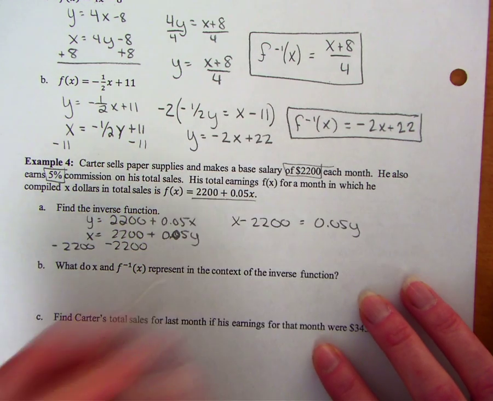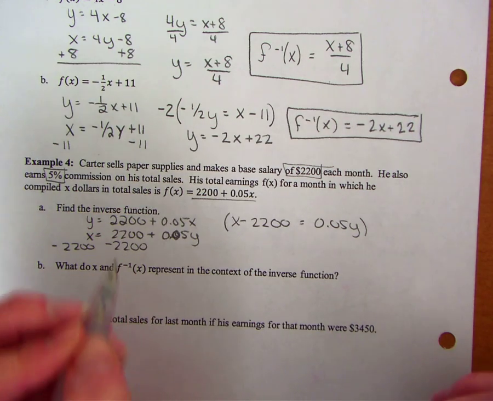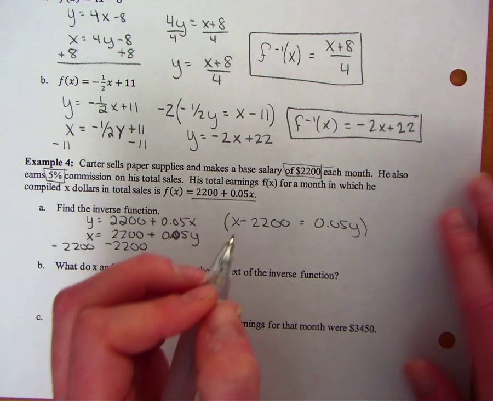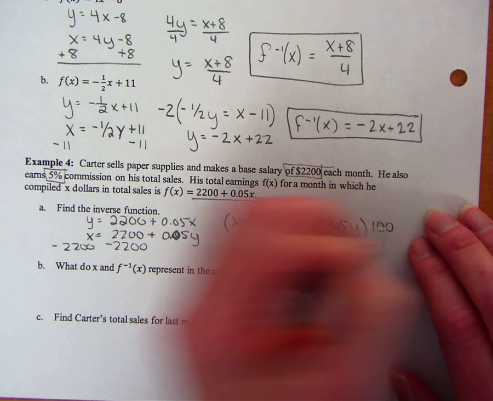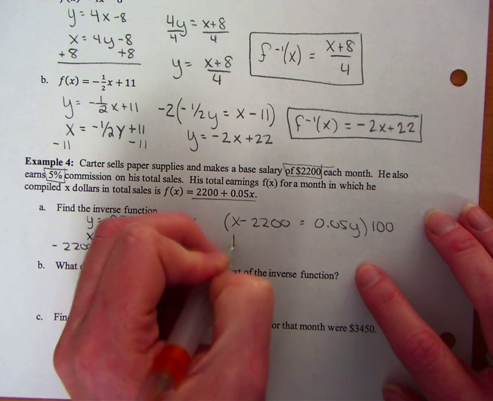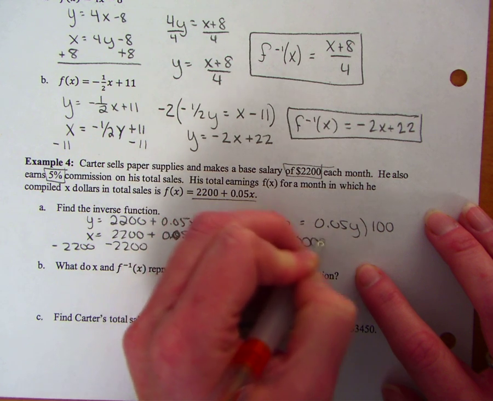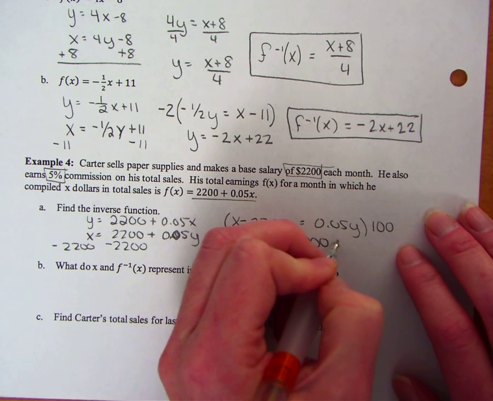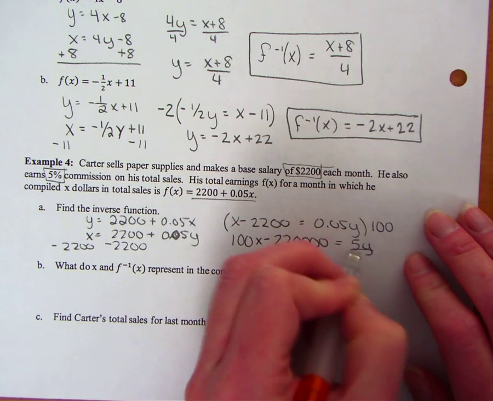If I want to get rid of the 0.05, I can multiply the whole thing by 100, and that's going to move my decimal, so I have 100x minus 220,000 equals 5y, and then divide everything by 5.